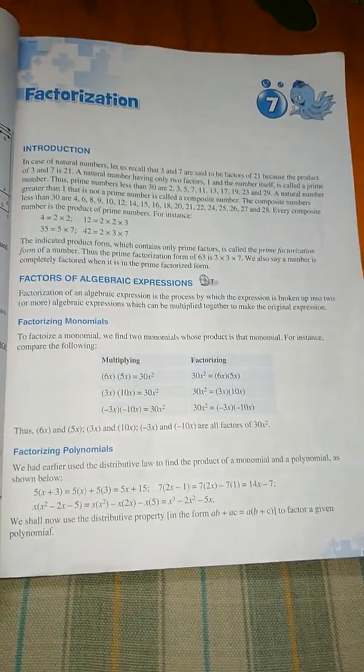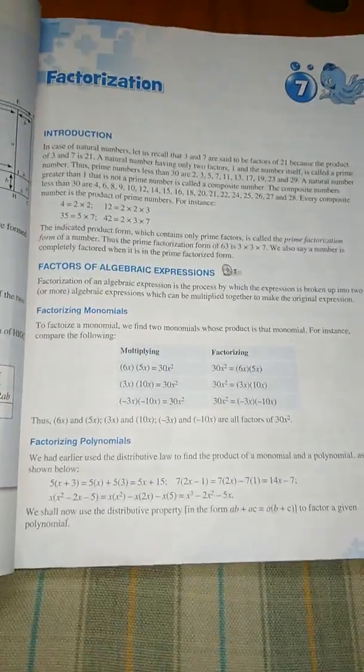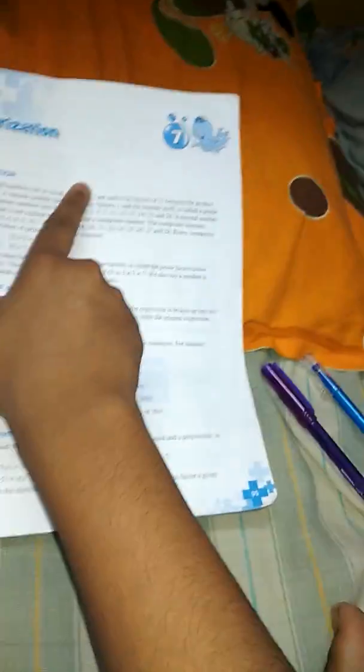Hi guys, in this video I'm going to teach about the NCERT Maths Chapter 7, Factorization. Without any hesitation, let's quickly get into the chapter.